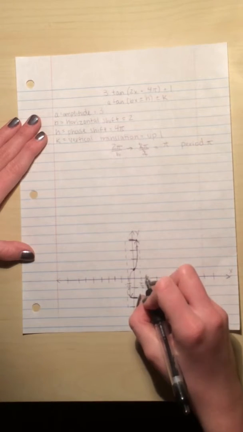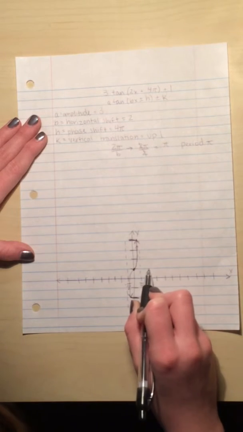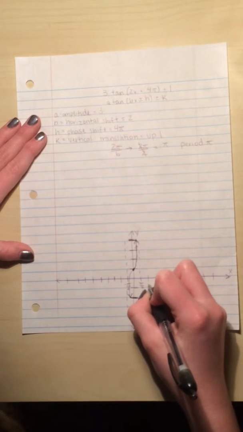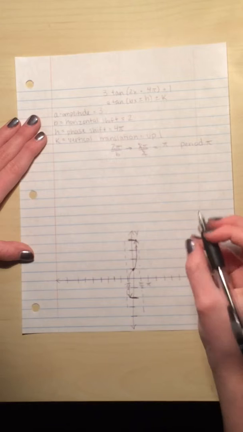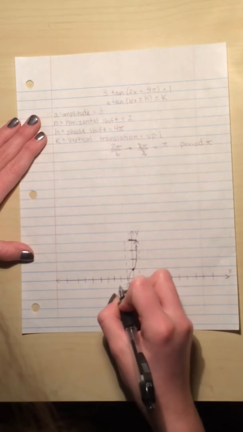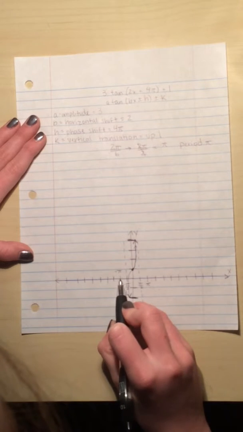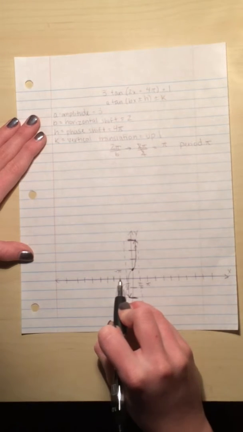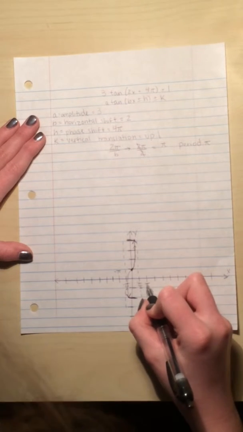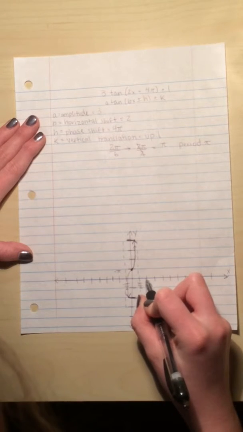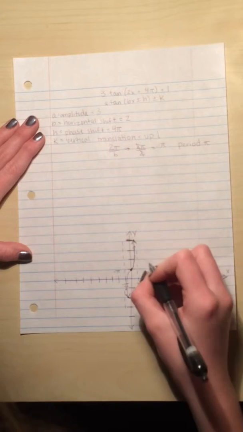For the second line, we will shift over pi from the first line, and the next line will occur at pi, and the same thing on the negative side of the x-axis. So the next line will occur at negative pi. Because the next line occurs at pi, the next vertical asymptote will occur at 3 pi over 2.